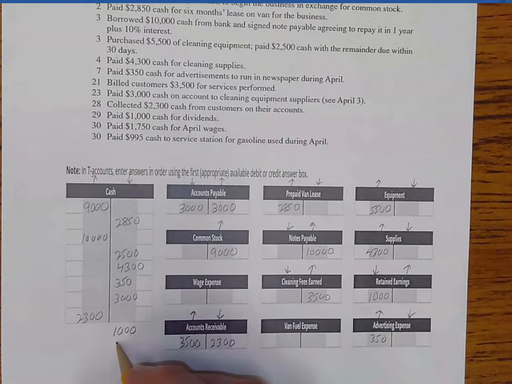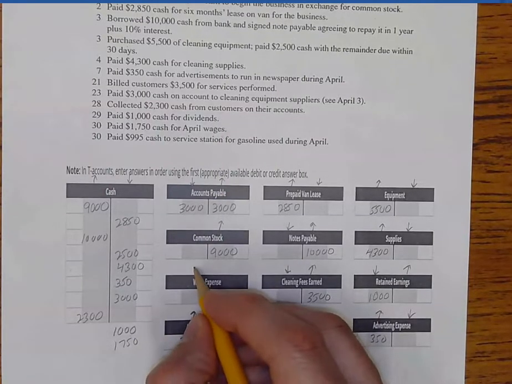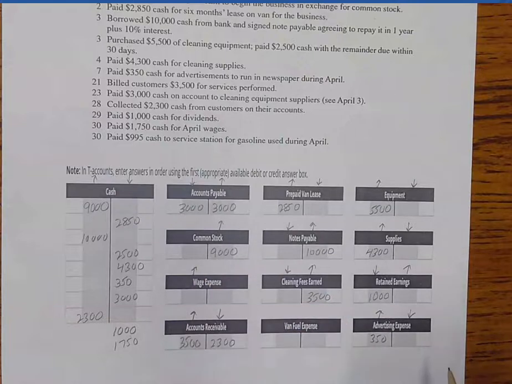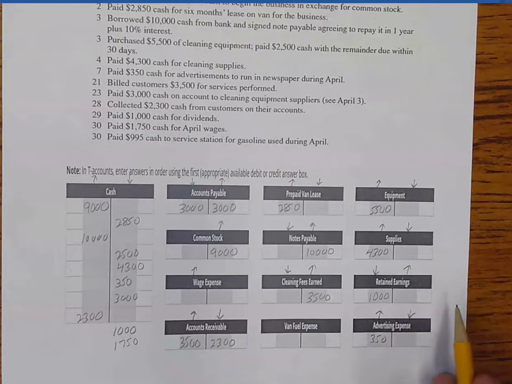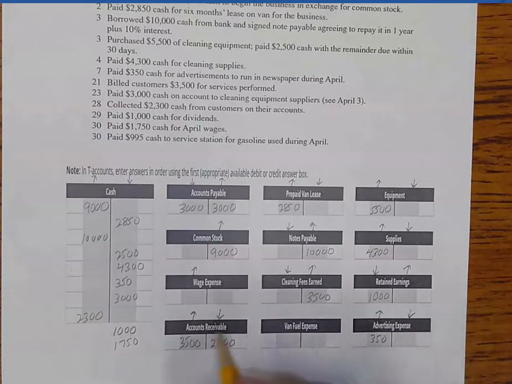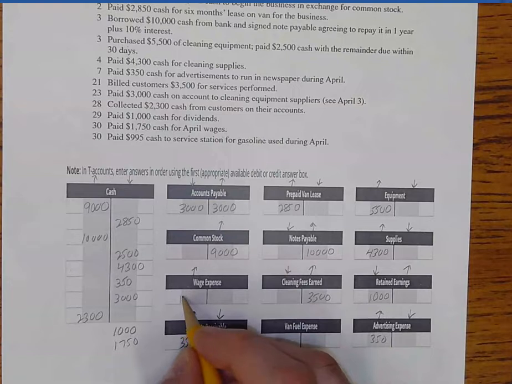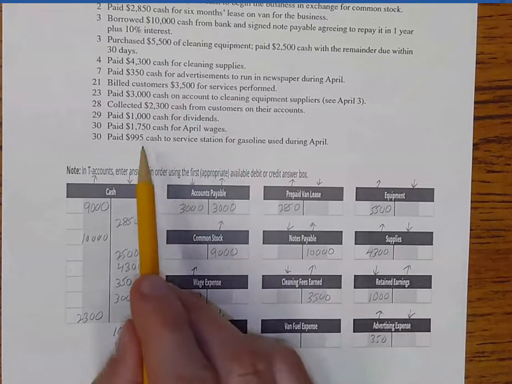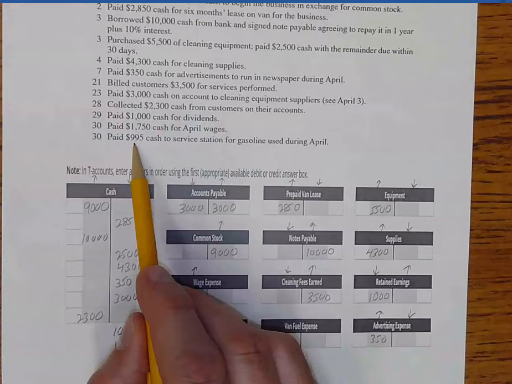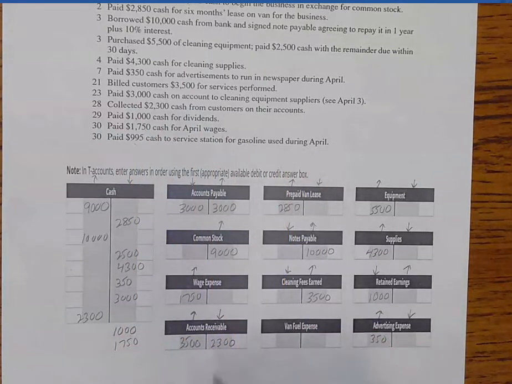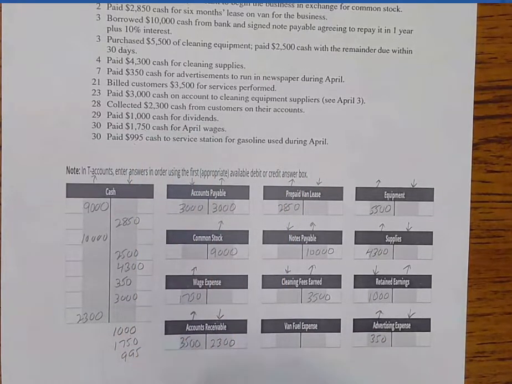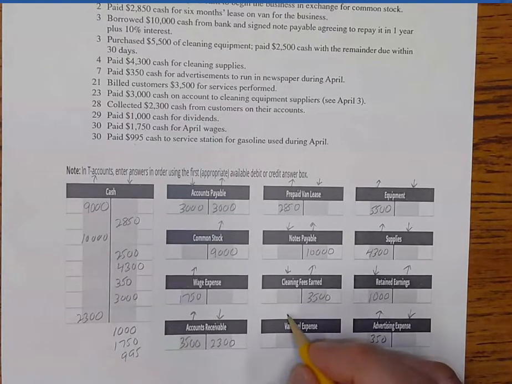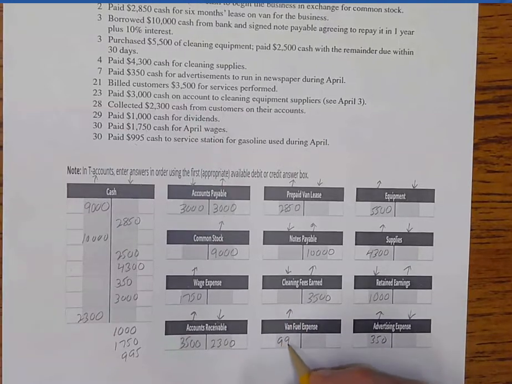So again, we've got a deduction to cash over here on the right side. Wages expense goes up on the left. And by the way, over here I put a little down arrow on the right. Expenses usually just go in one direction, and that's up. So let's see here. That was $1,750. All right. And then paid $9.95 cash to service station for gasoline used during April. So another $9.95 reduction to cash. And then fuel expense, it is an expense, goes up on the left.